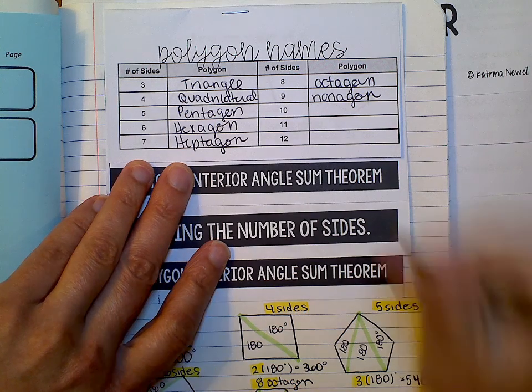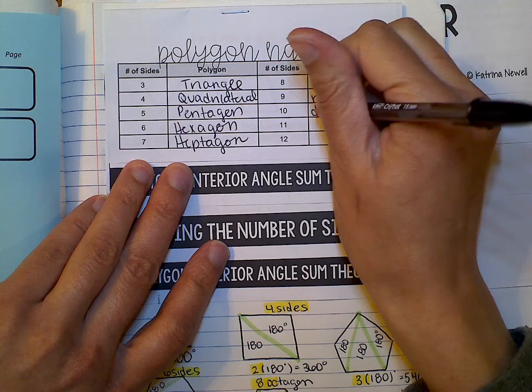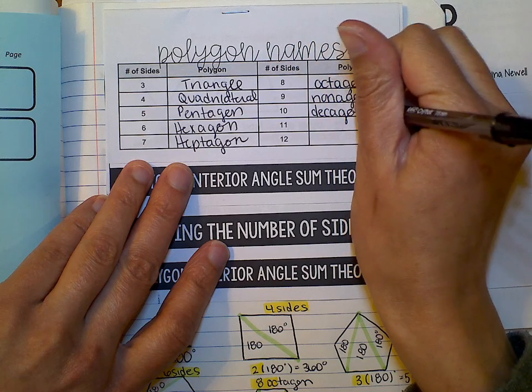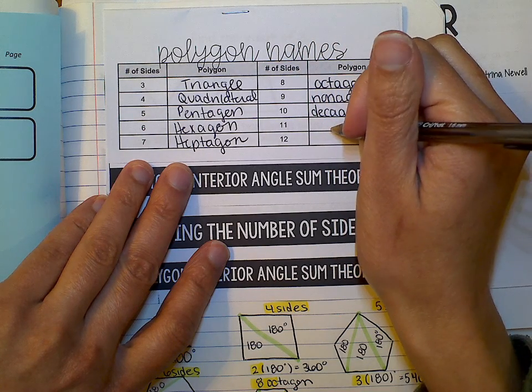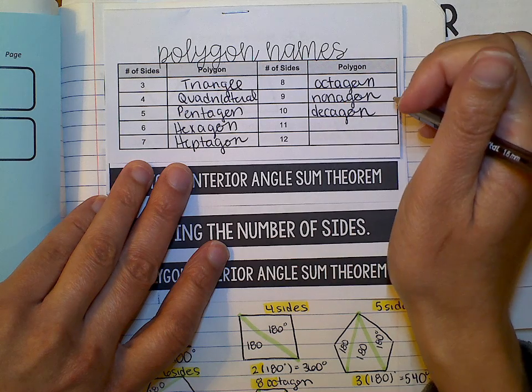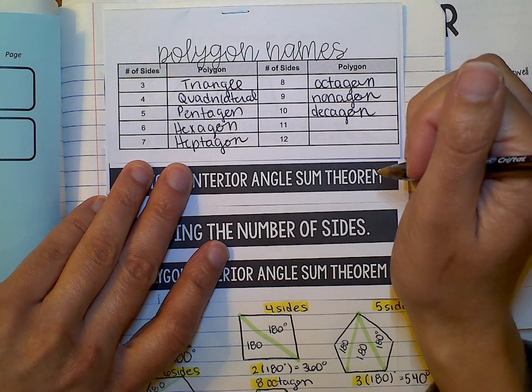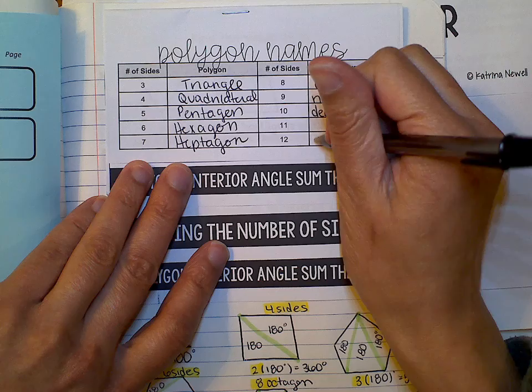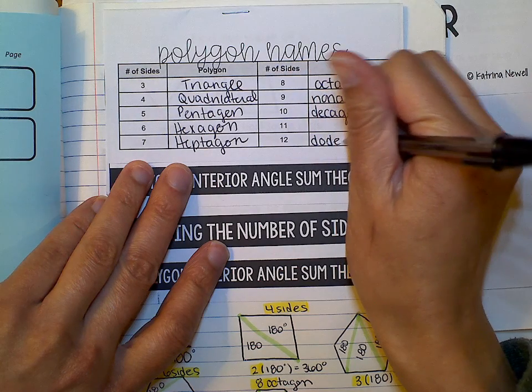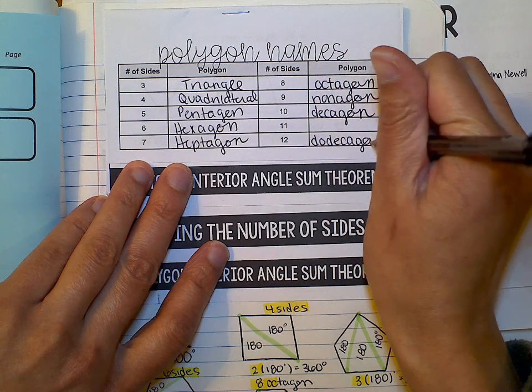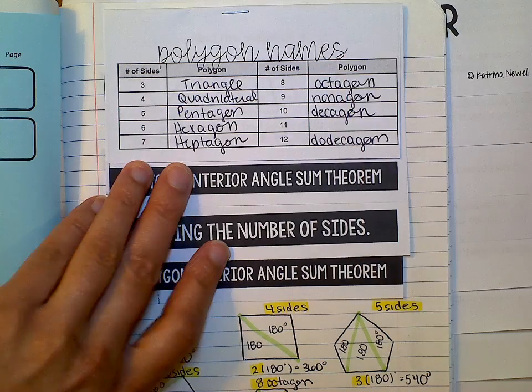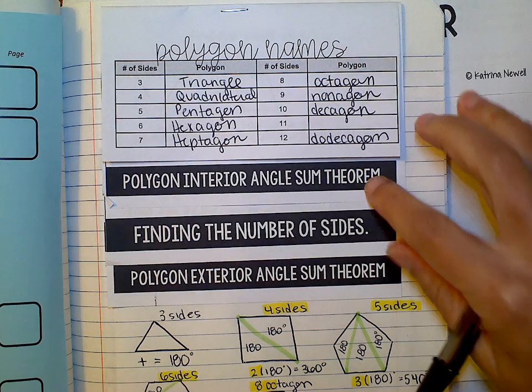It's amazing. 10 is a decagon. I always forget 11. I don't know it. Look it up. It's got a weird name. But 12 is fun. It's a dodecagon. So like 2 and 10. So dodecagon. So have fun.